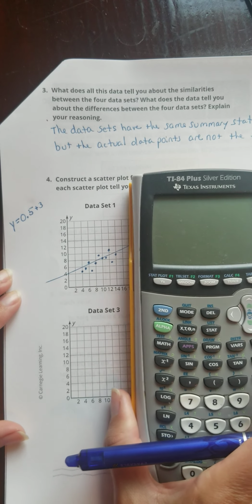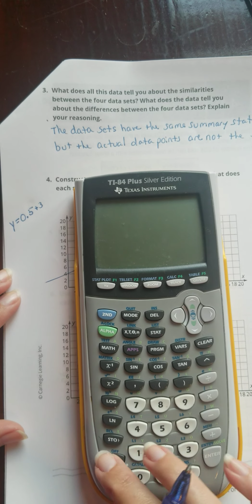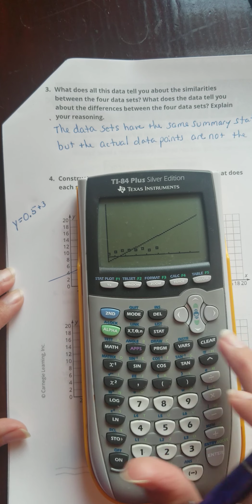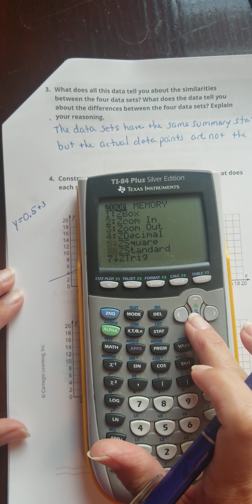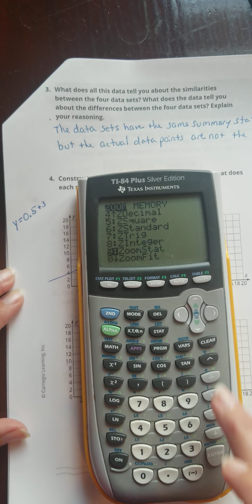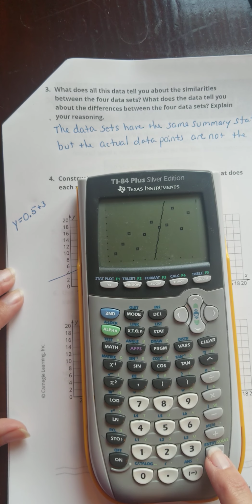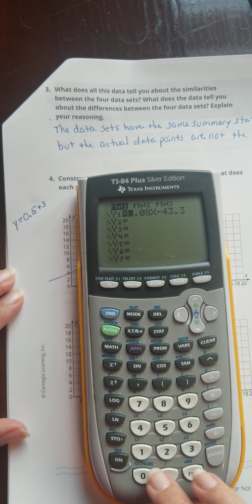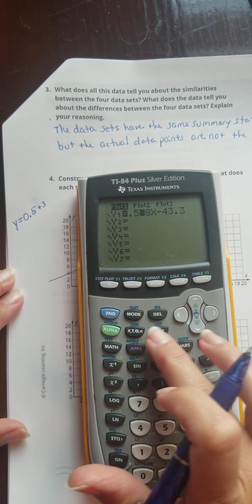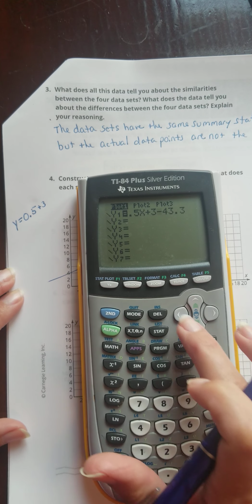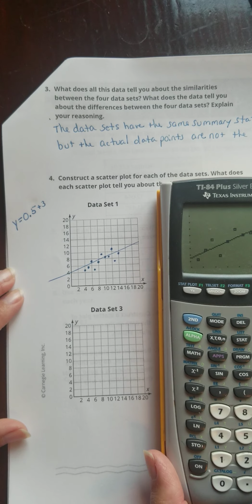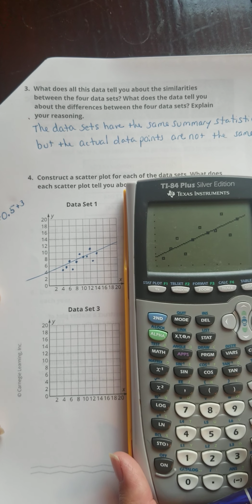If you take your calculator and look at what you have graphed for data set 1 and hit zoom stat, except I have the wrong line in there, so let's fix that. 0.5 x plus 3. There we go. So it should look something like that.